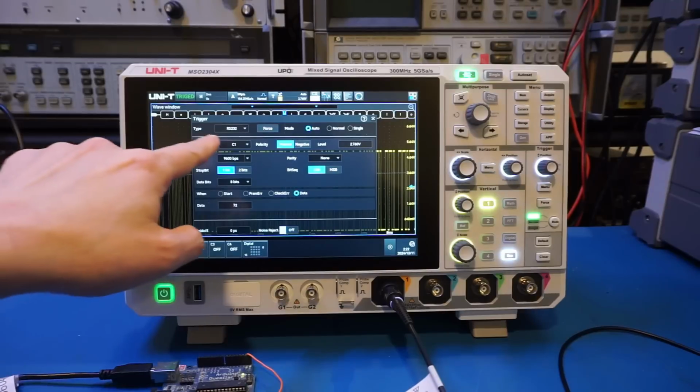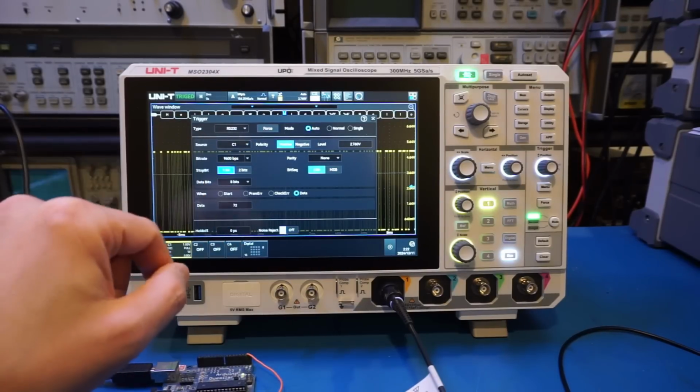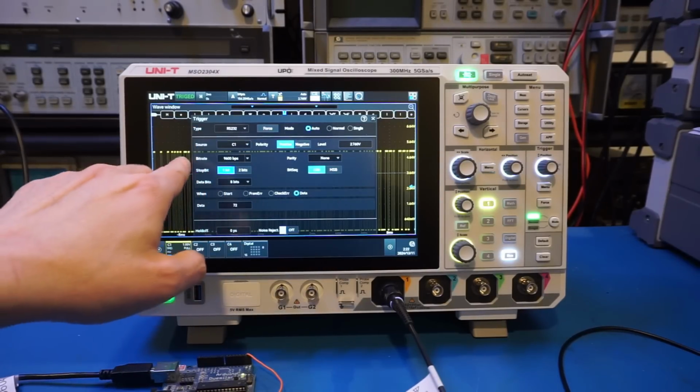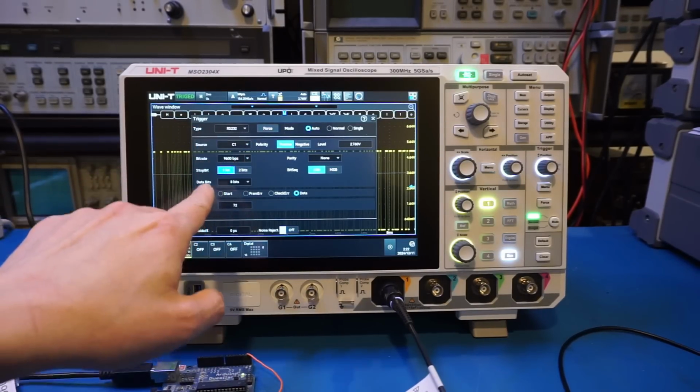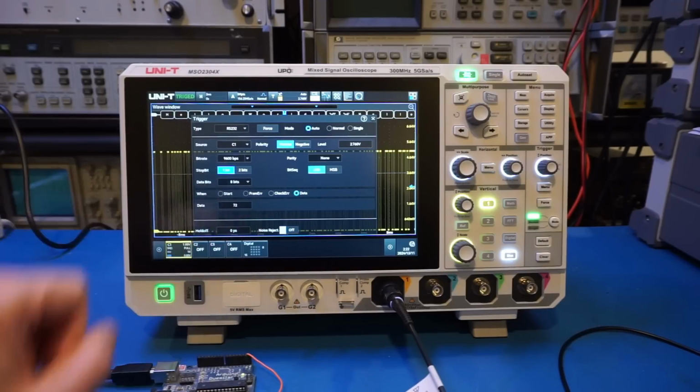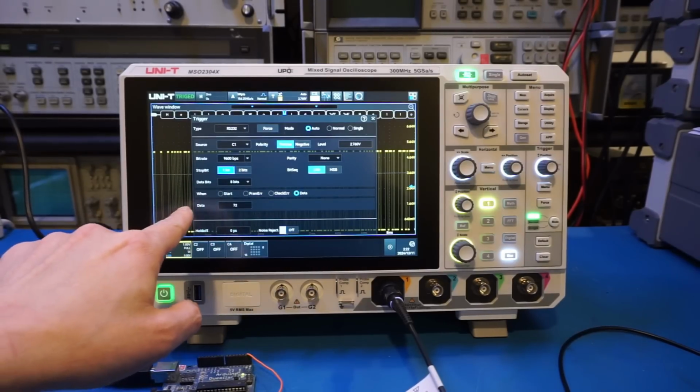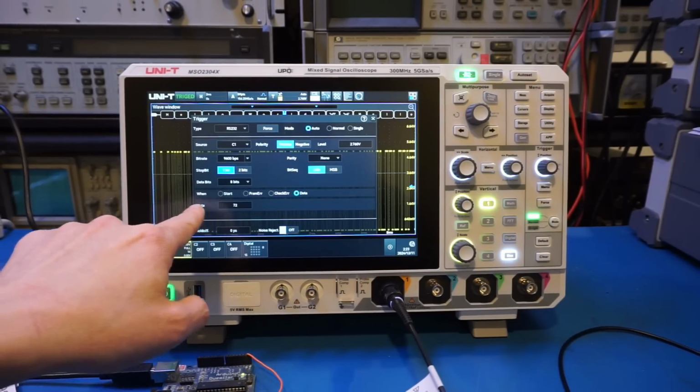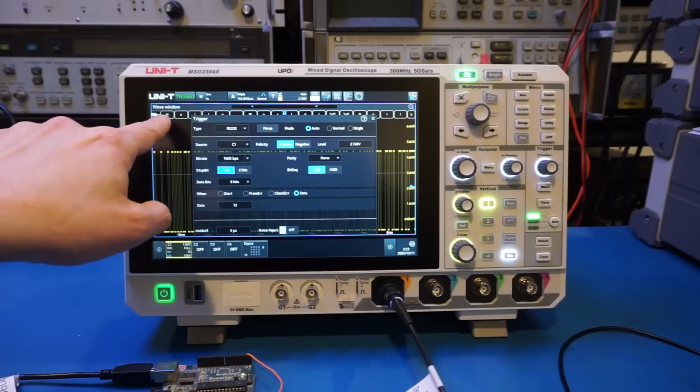You can see that we're triggering based on RS-232, and we have set up the configuration here. The bitrate is 9600, and we have 8 data bits, so on and so forth. You can see we are actually triggering on data. The data is 72. That corresponds to H.